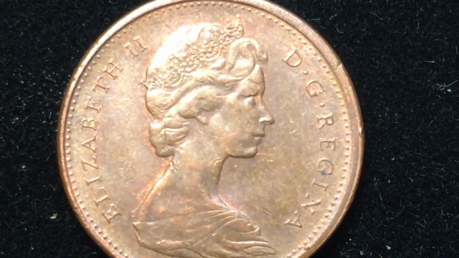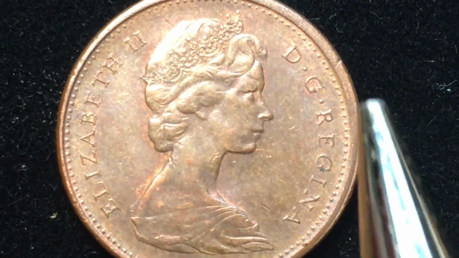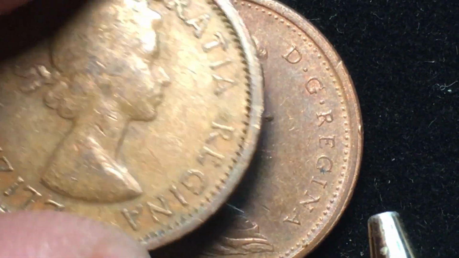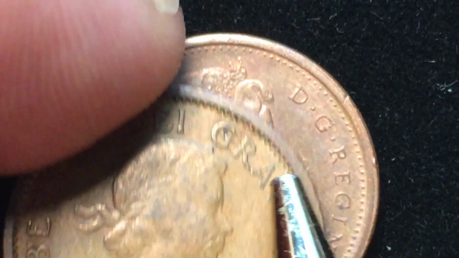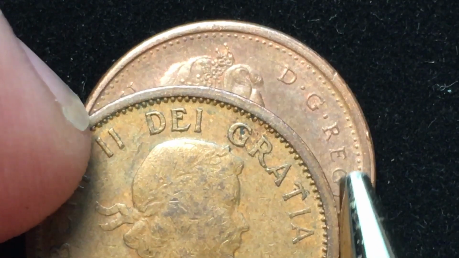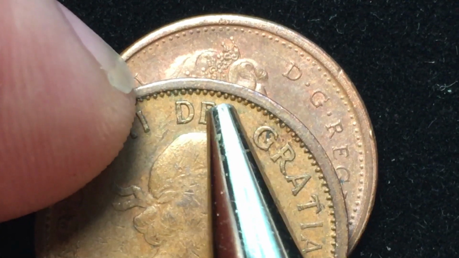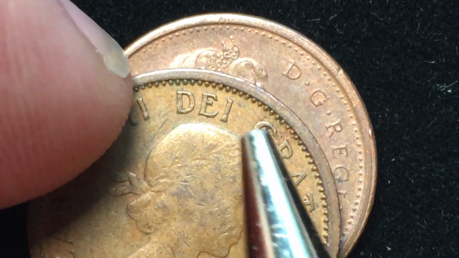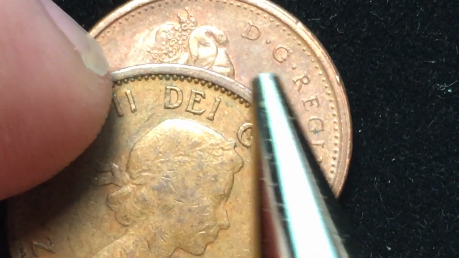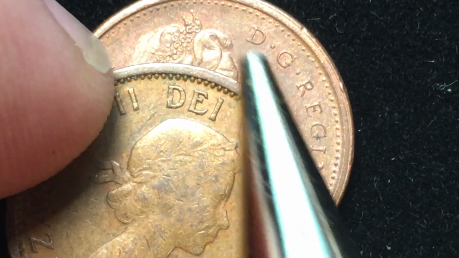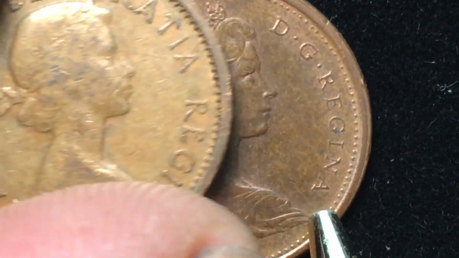And we see that it says Elizabeth II, DG, or by the grace of God, Regina, or Queen. And on this one it says Elizabeth II, Dea Gratia. So they actually spelled the DG out until 1965. See, this DG, DG. And this is the grace of God, or the deity, Gratia, DG. So they actually changed what it said on the coin also on the front.